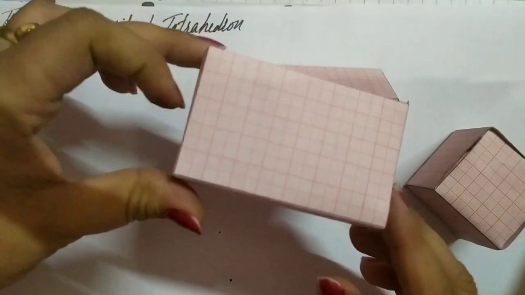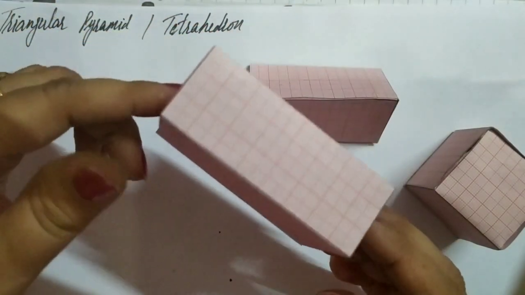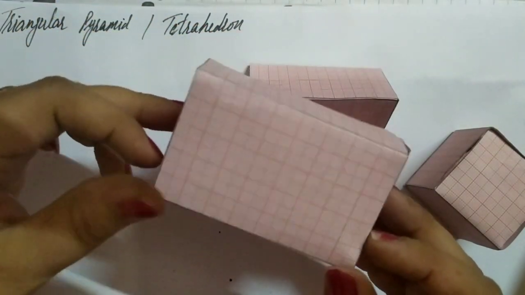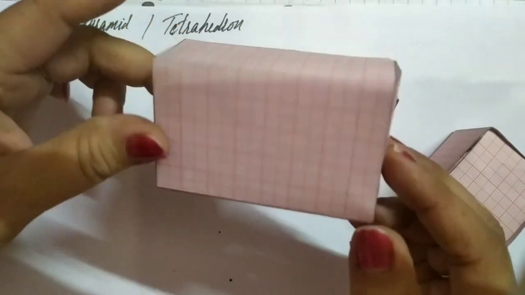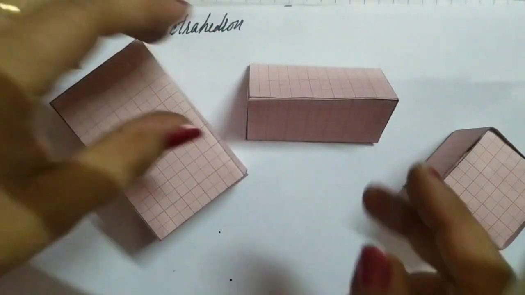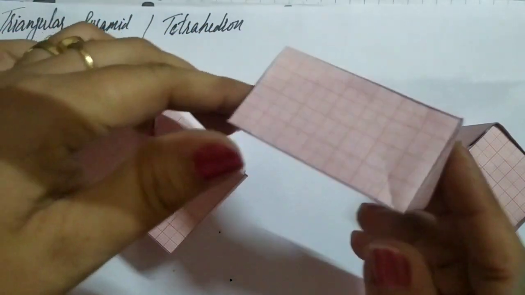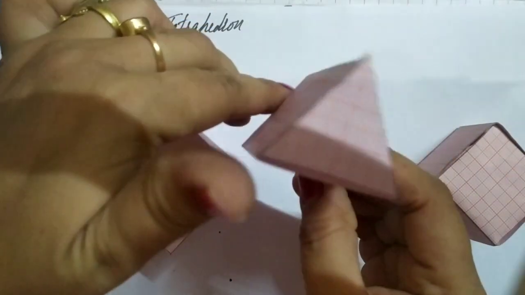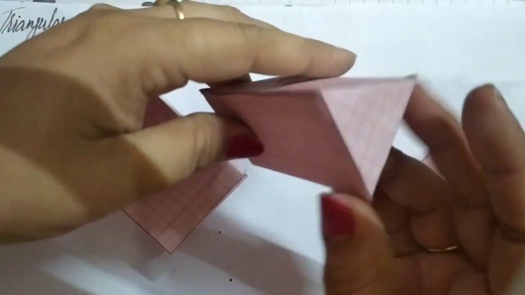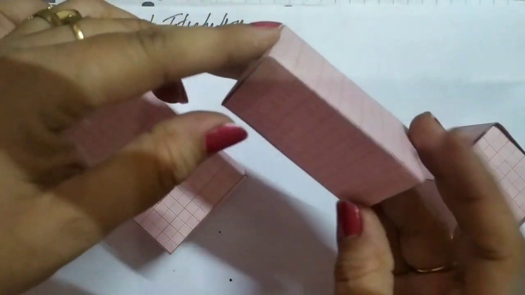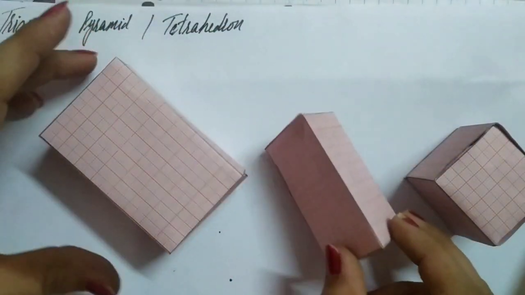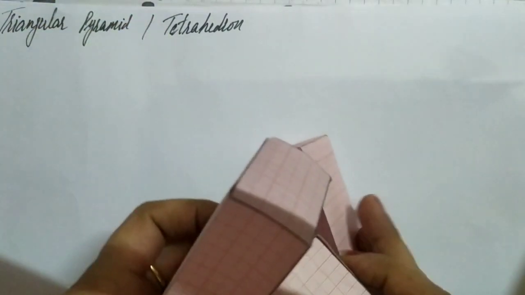And this is the cuboid, and another name for it is rectangular prism, because each face is a rectangle. Then this is a triangular prism, because both of its bases are triangles, that's why it's called a triangular prism.